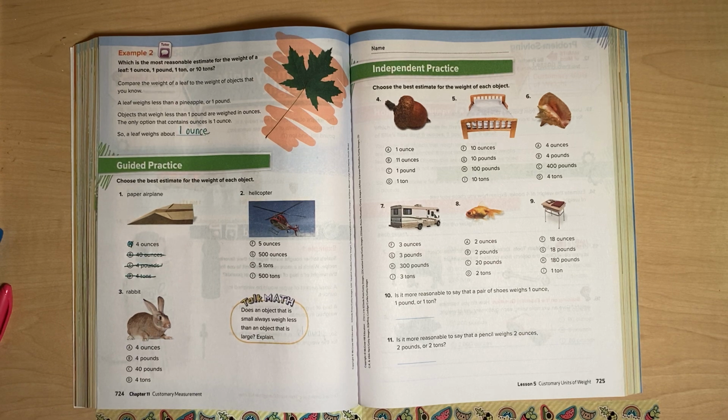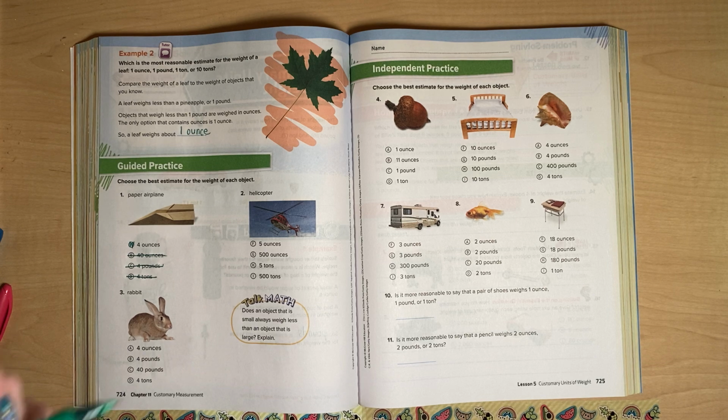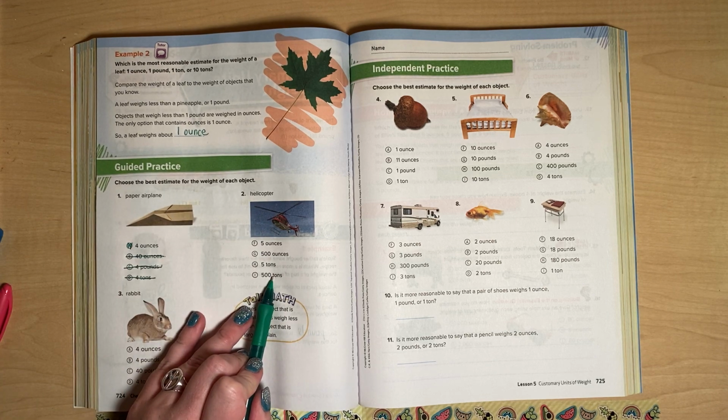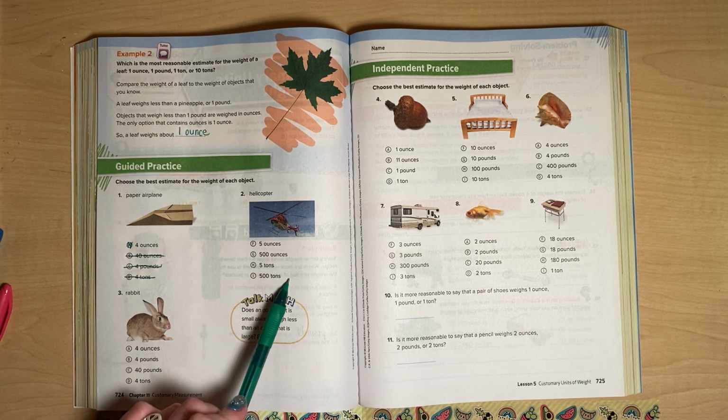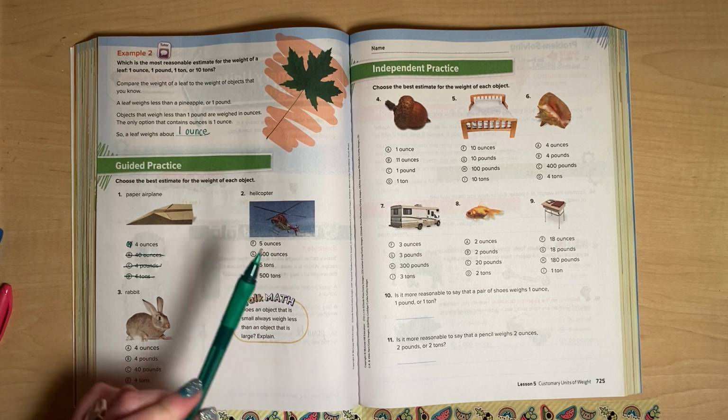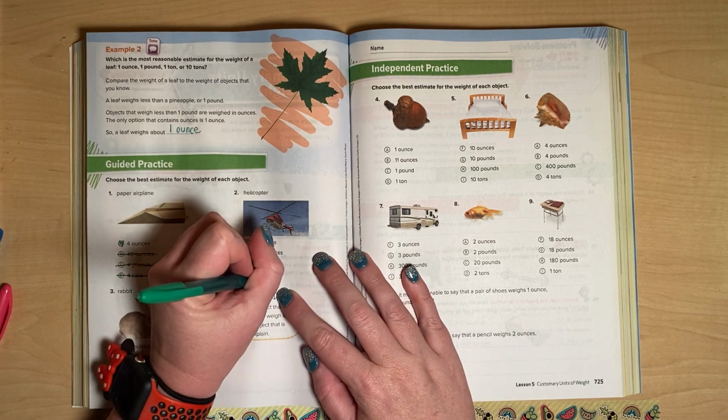Question 2 is a helicopter. Would a helicopter weigh 5 ounces, 500 ounces, 5 tons, or 500 tons? So let's think about a helicopter. 500 tons would be like the weight of 500 cars. Now, a helicopter is usually bigger than a car, but is it 500 times bigger? I don't really think so. I don't think that's a good estimate.